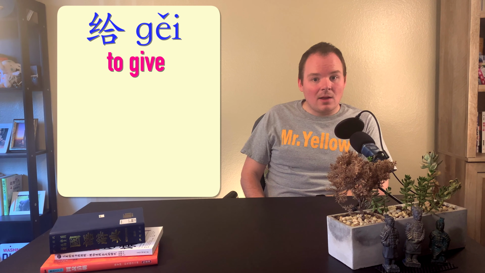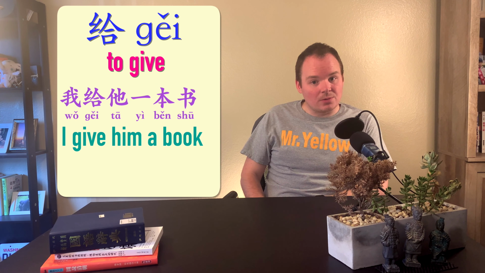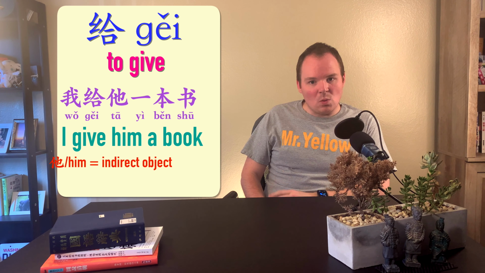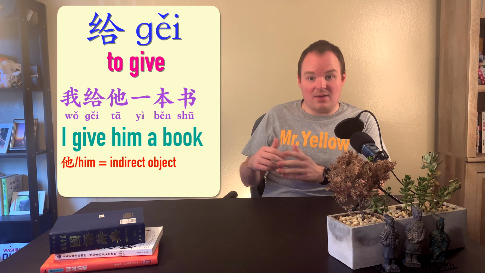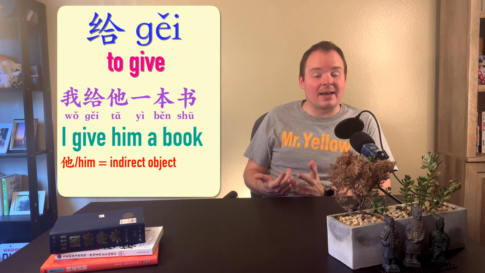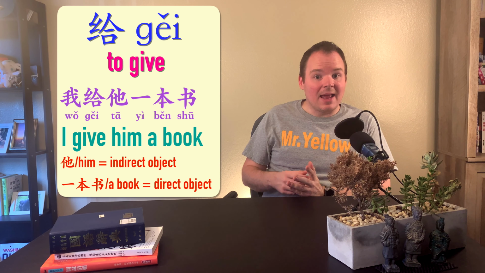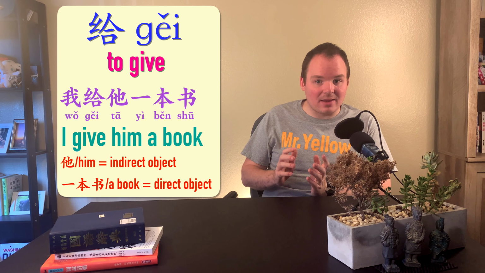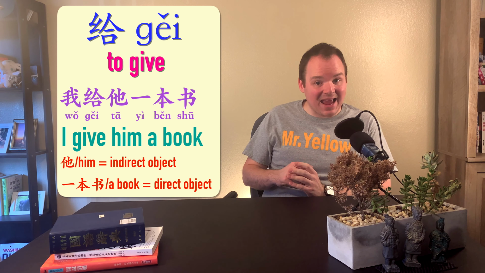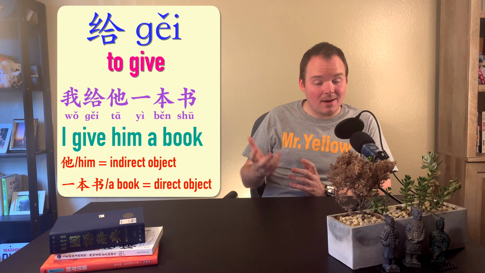We can say, 我给他一本书, I give him a book. Here we have two objects. Him, which is the recipient of giving a book, also called an indirect object, and a book, which is the thing directly acted upon by the verb give, aka the direct object.